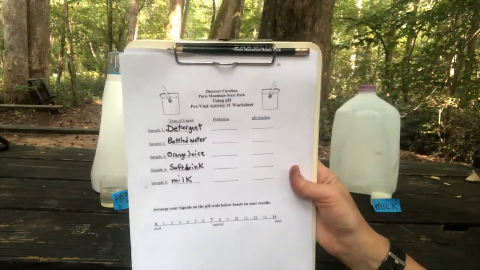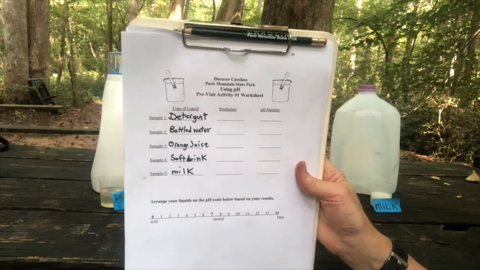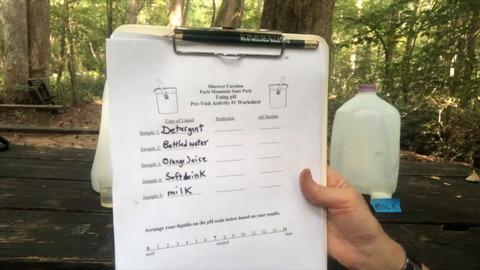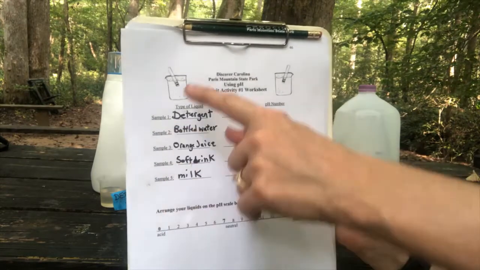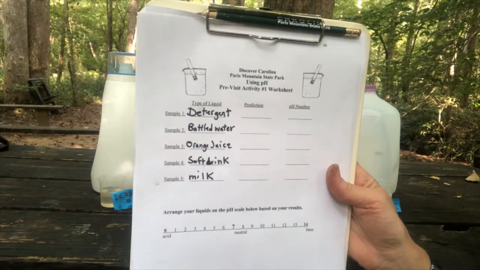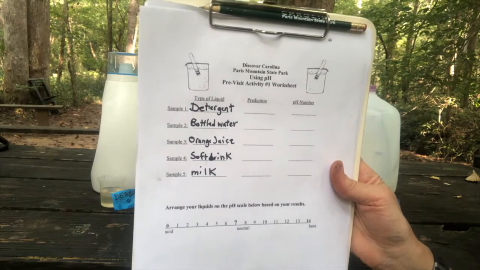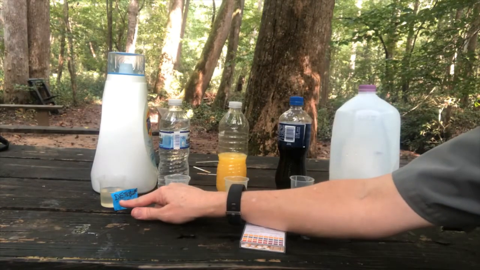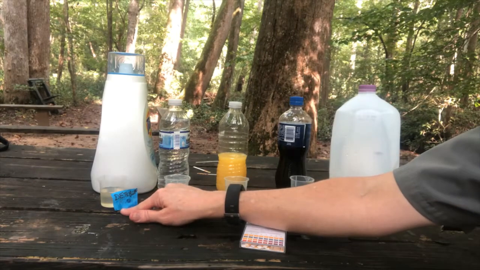Hopefully you have a sheet that you can use to help do this activity with me as we're scientists together. And I wrote down on the first line the 5 samples, 5 liquids that we have with us today. And you can do the same on your sheet. So the first liquid, sample 1, is detergent, as in laundry detergent.